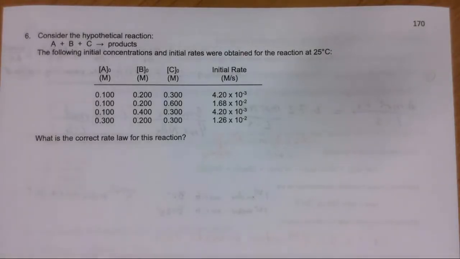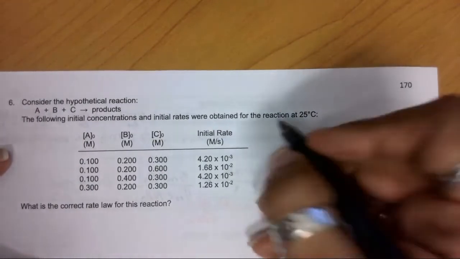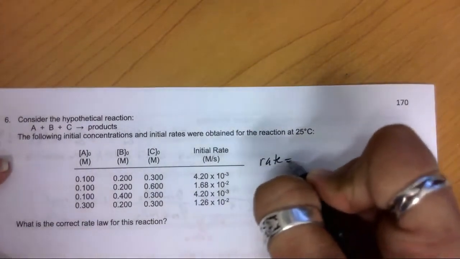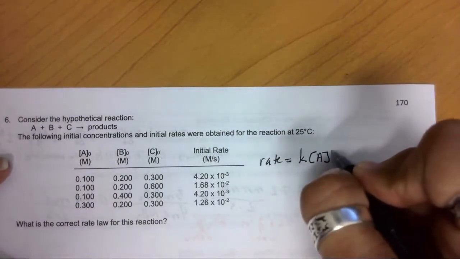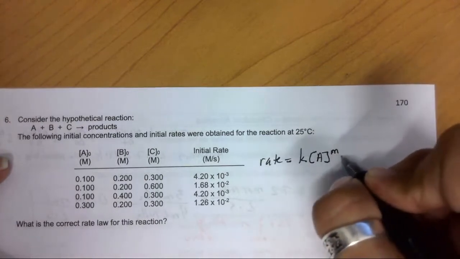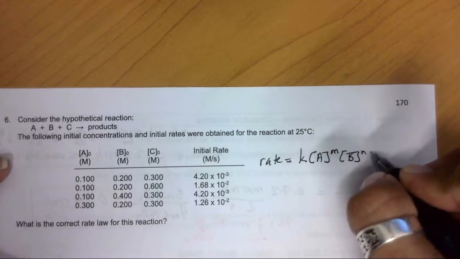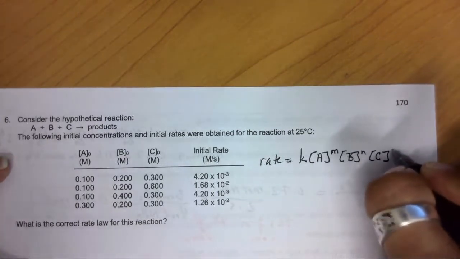The first thing that we need to look at, because we've got three different concentrations here. So what do we know? We know that rate is equal to, we're just going to do the general formula, k times the concentration of A raised to the power of m, concentration of B raised to the power of n, and the concentration of C raised to the power of p.